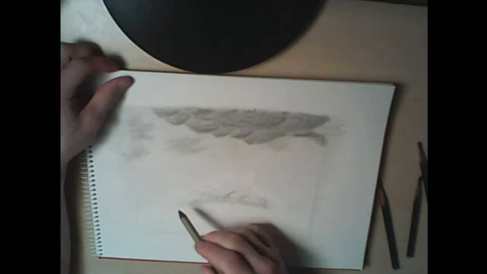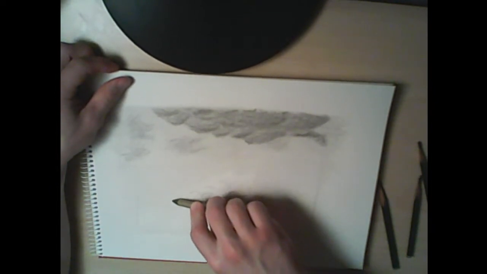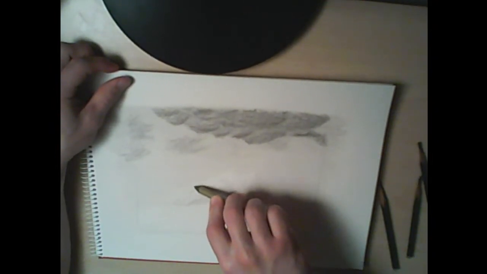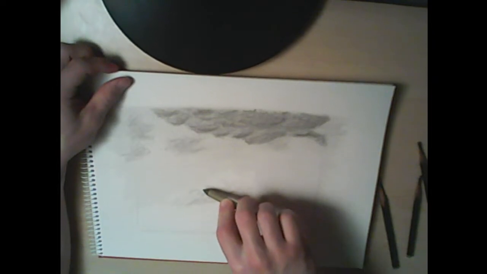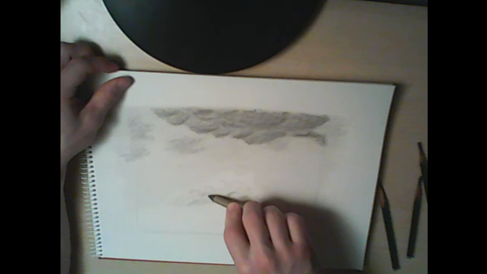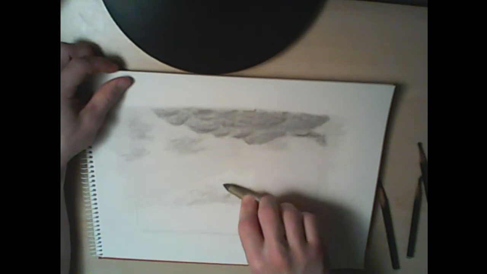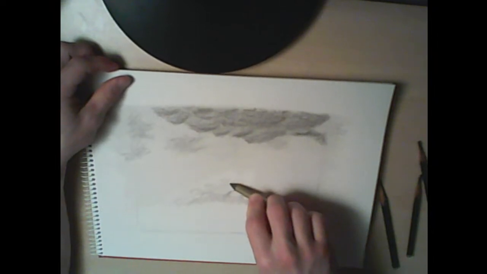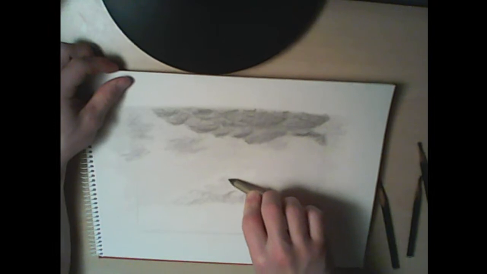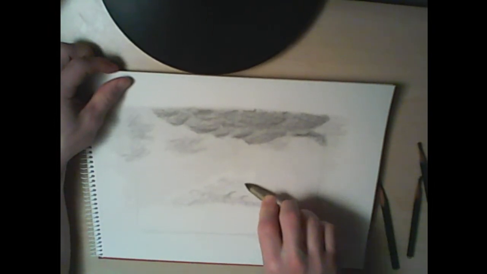Taking the smudging tool again, I wipe some of the graphite into the brighter area, but I'm careful not to go all the way up to the top of the bright area. I still want to leave a very bright edge where the cloud is the brightest, the very sunlit area of the cloud.